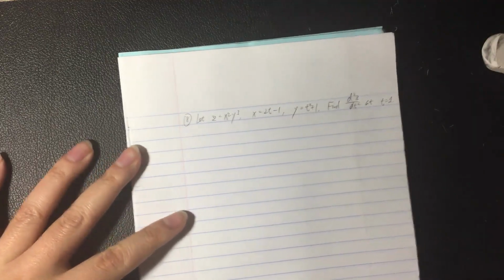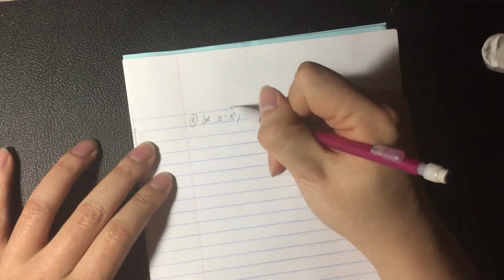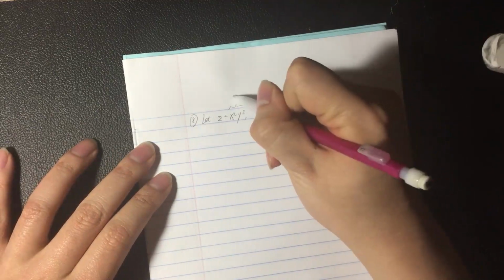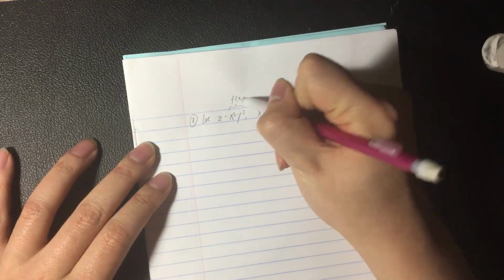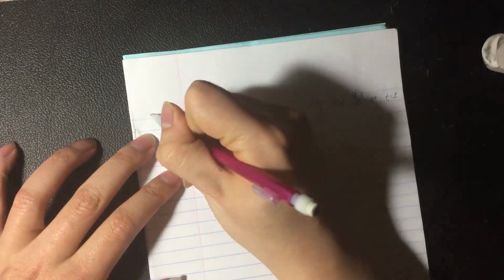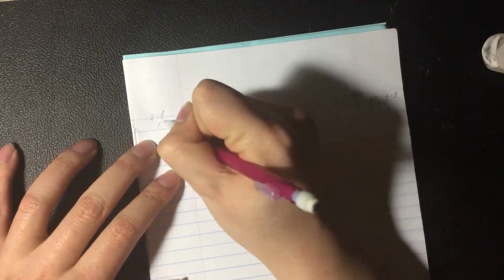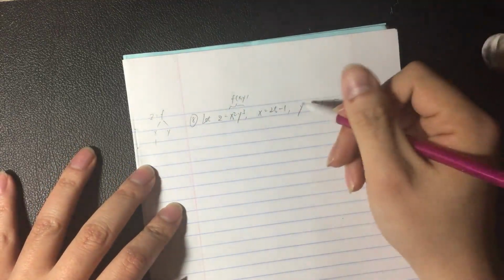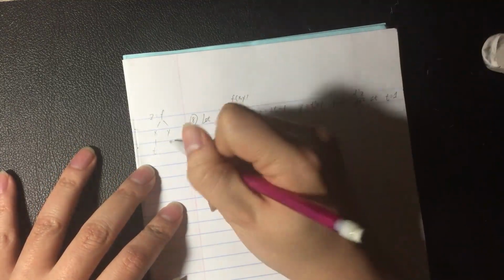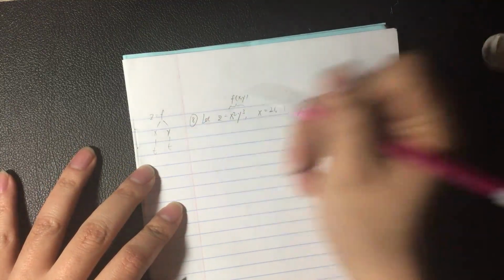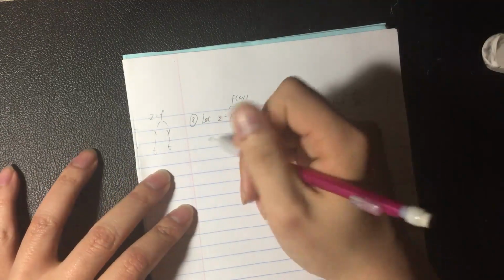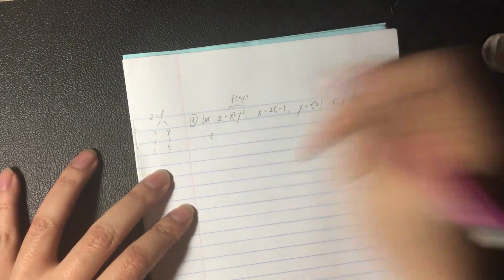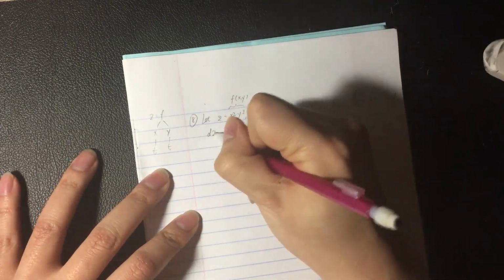So let's first of all compute the first derivative. This z is a function of two variables. F has two variables, x and y. X has a variable t, y has a variable t. So I find dz over dt first.